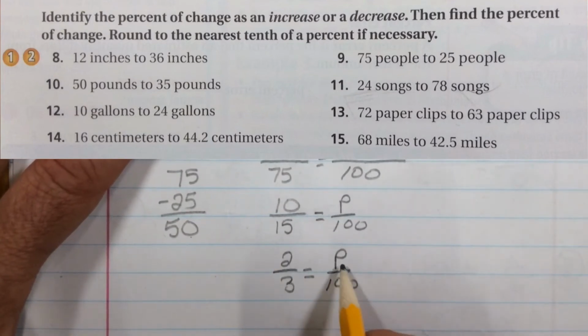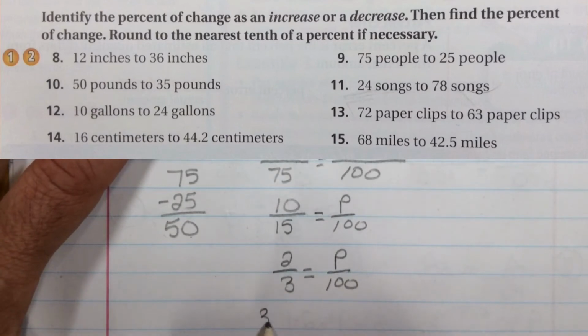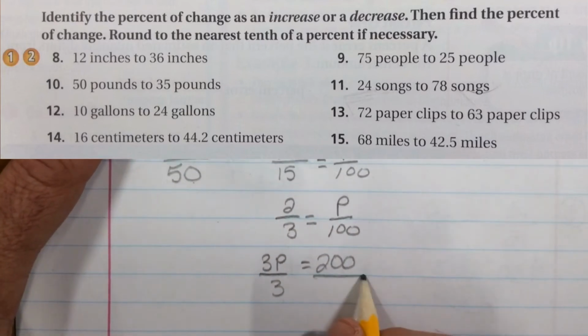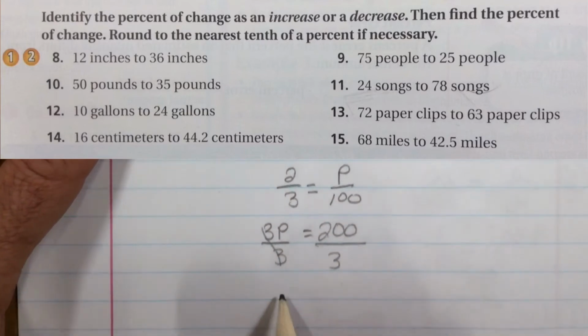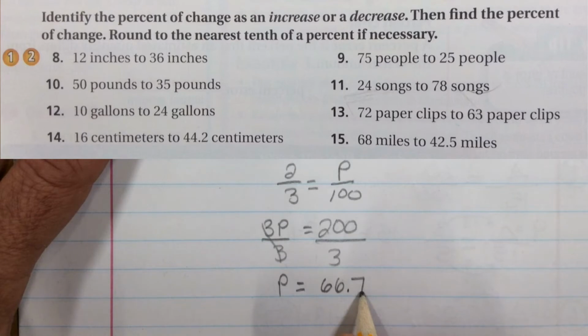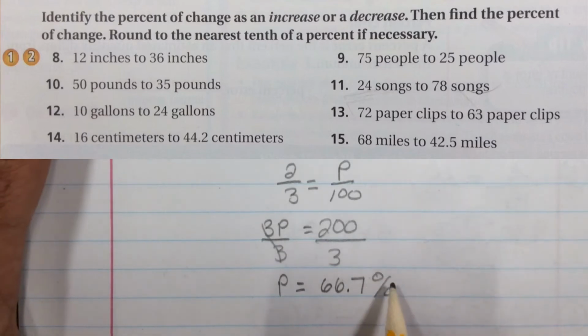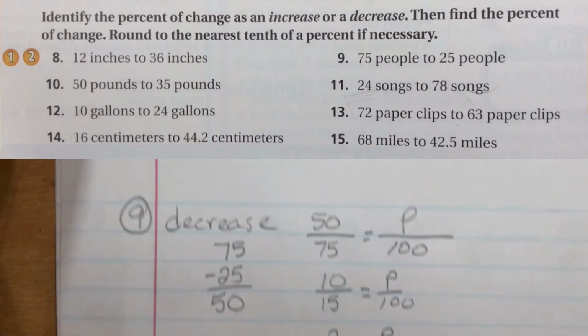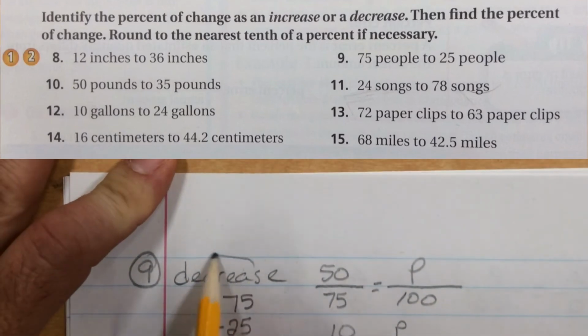Doing cross products here, I get P times 3 is 3P. 2 times 100 is 200. Divide both sides by 3. And I get P equals 66, and then it's 0.6 repeating, but we'll go 0.7 because the direction said to the nearest tenth. So 66.7%. And way back earlier, we said it was a decrease.